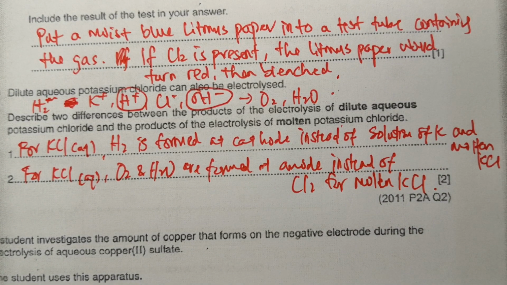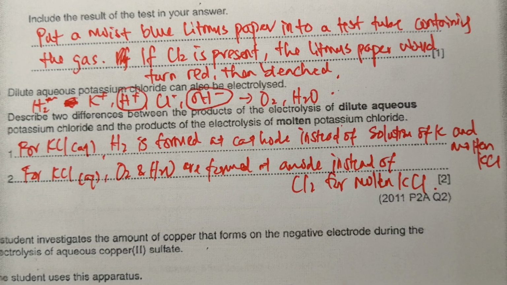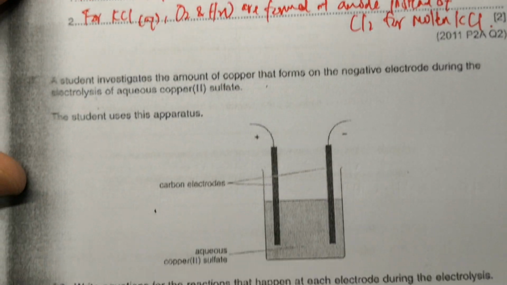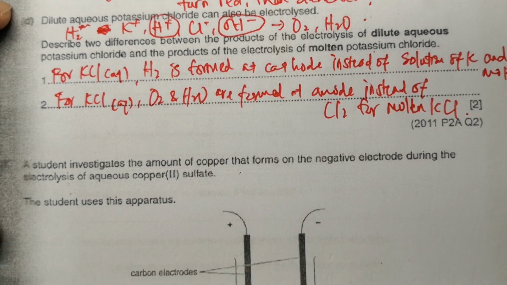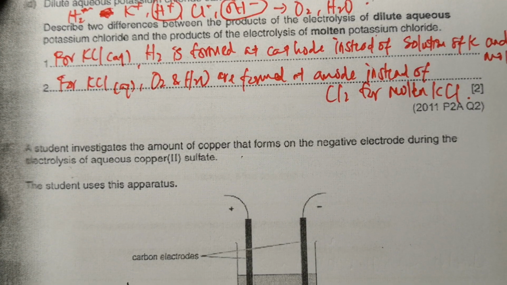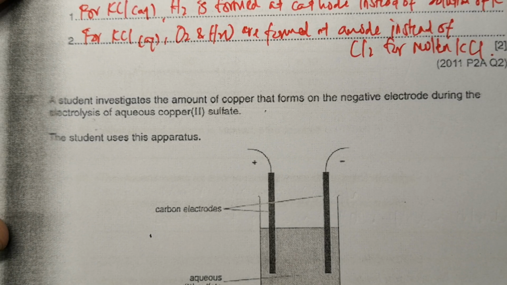Describe two differences. So you have to be very clear about the products for each of these two electrolytes. All right, let's look at the next question. You can always pause the video to copy down the answer.